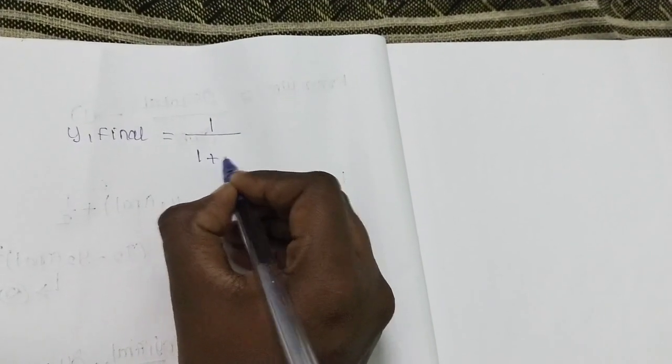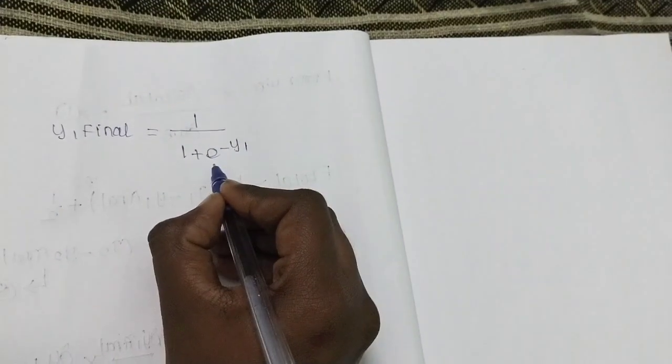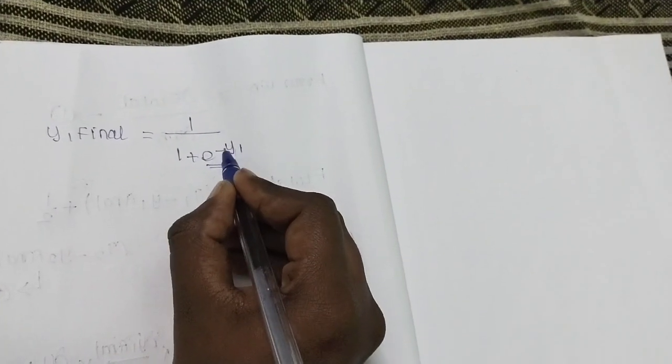Students, now we discuss the backpropagation part 3 video. Now we calculate the value for e power minus y1. What is the equation for y1 final? y1 final equals 1 by 1 plus e power minus y1. I need the value for e power minus y1.